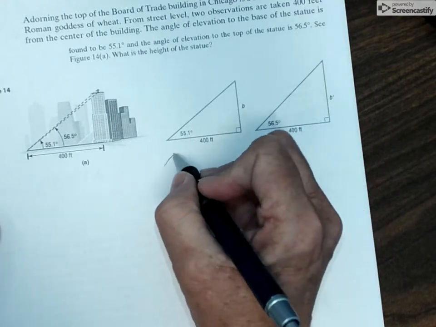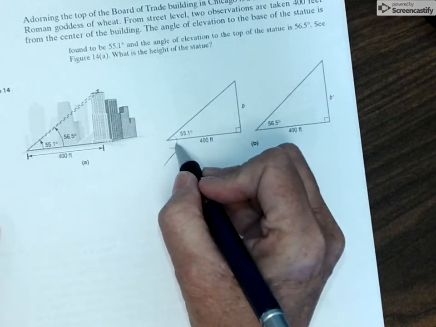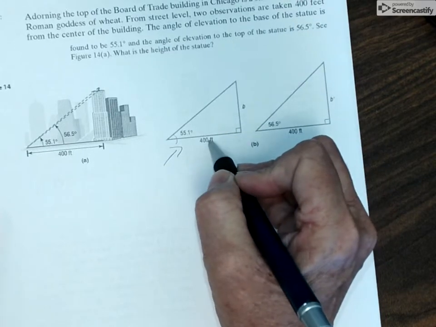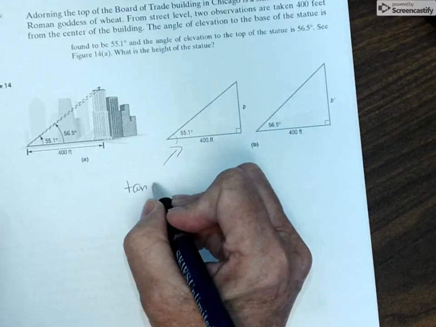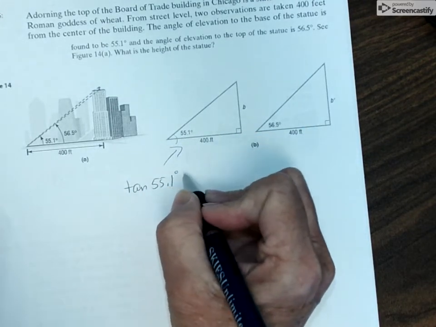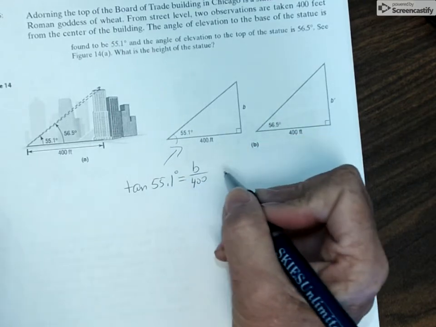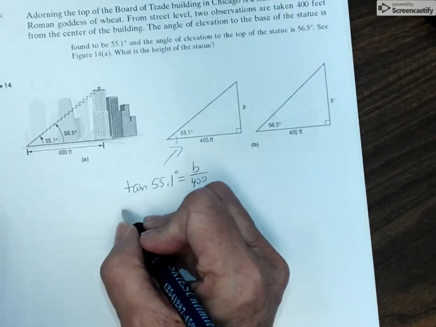Okay, so let's see what we're trying to find, these two different heights. So let's look at this first triangle. Again, I'm looking relative to this angle, I'm dealing with an opposite and an adjacent side. So that's going to be tangent. So tangent of 55.1 degrees is equal to b divided by 400. So if I'm trying to find b, multiply both sides by 400.